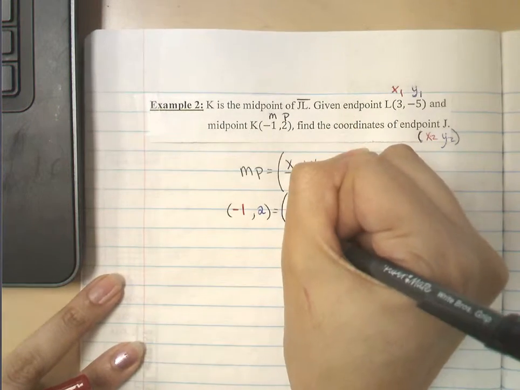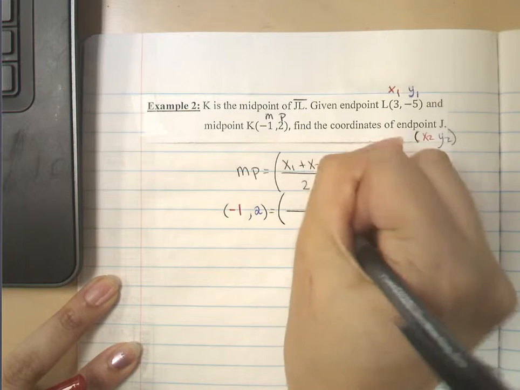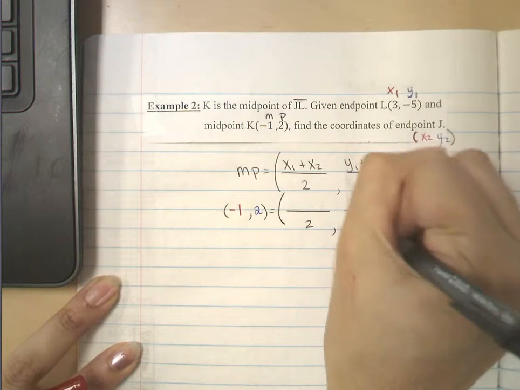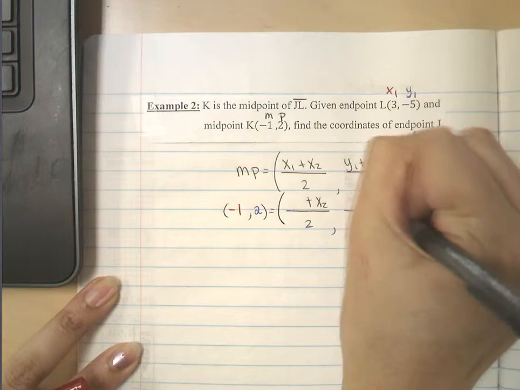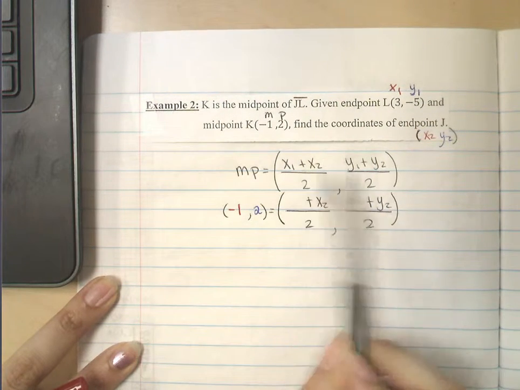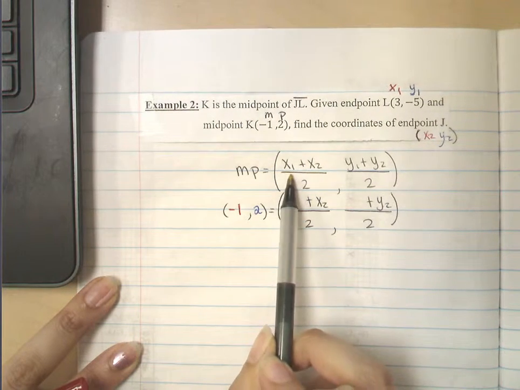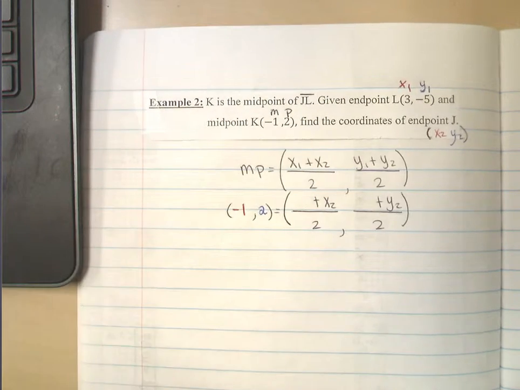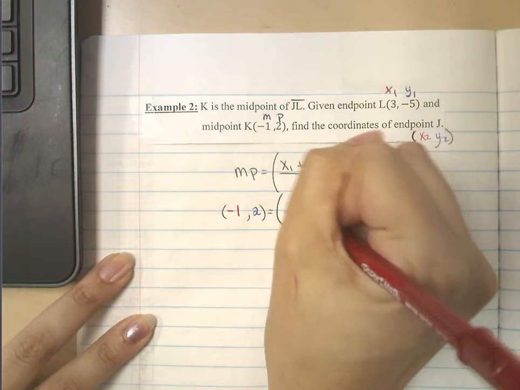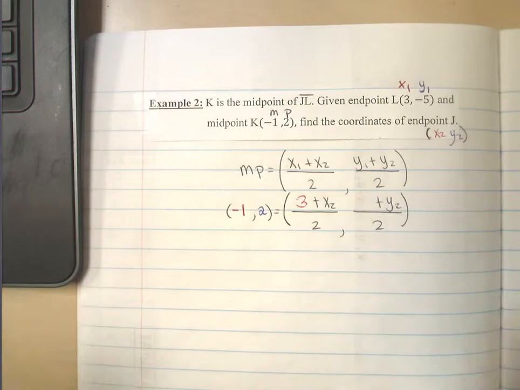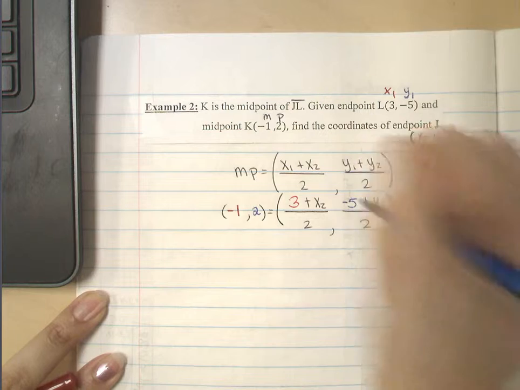I also know x1 and y1, so I'm going to plug that into this formula. I don't know x2 and y2, that's what I'm trying to find out, that's why I keep those in there. All I know is x1 and y1: x1 is 3, so that goes here, and y1 is -5, so that goes there.